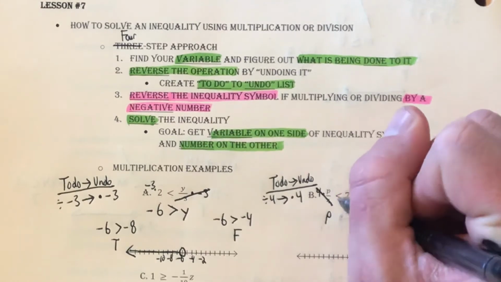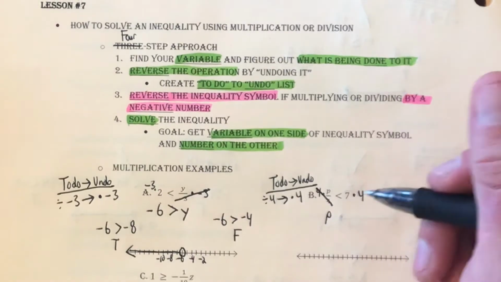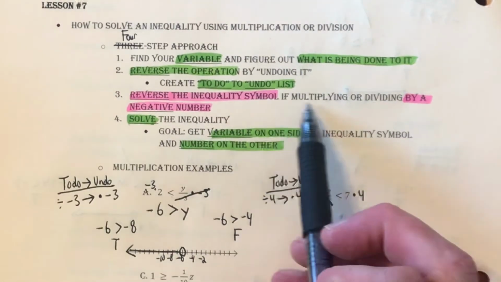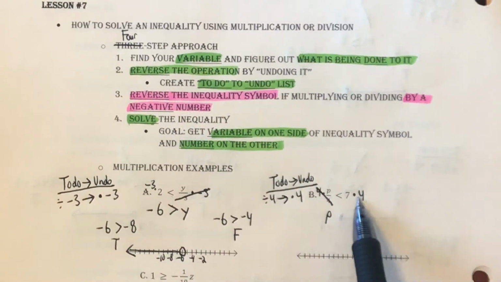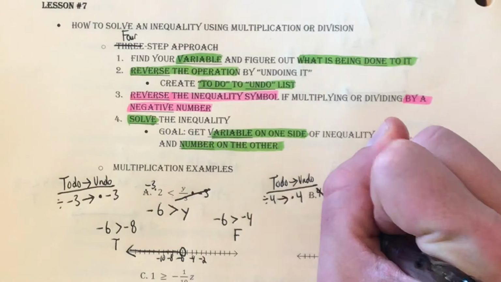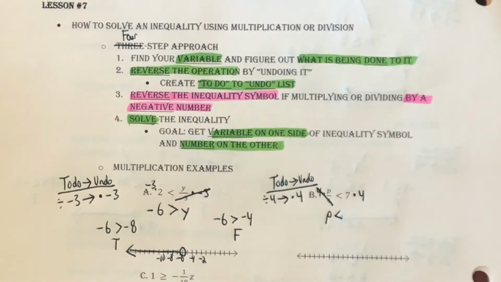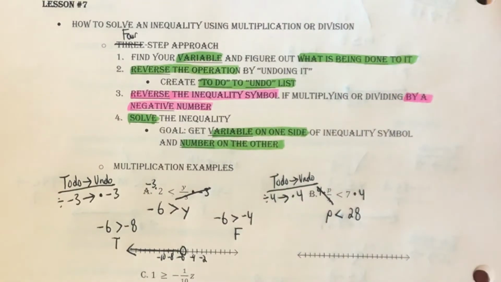Now, what I need to decide is, does this inequality symbol reverse? Well, remember, it only reverses if we're multiplying or dividing by a negative number. This number 4 is positive, so it does not change the inequality symbol. So it's still going to say less than. And then 7 times 4 is 28. So I got P is less than 28.